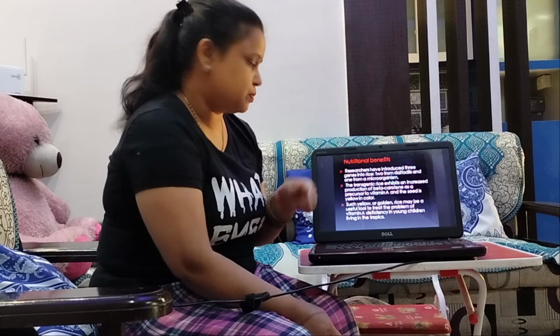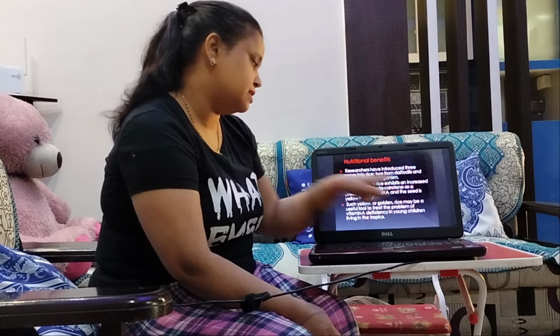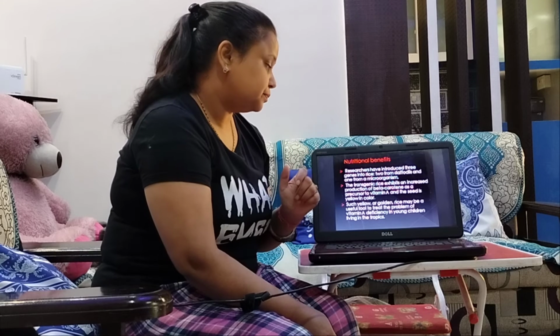This transgenic rice exhibits increased production of beta carotene, a precursor to vitamin A, and the seed is yellow in color. It is rich in vitamin A and can reduce vitamin A deficiency.